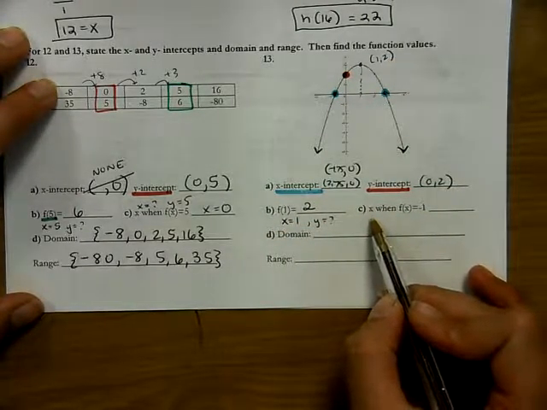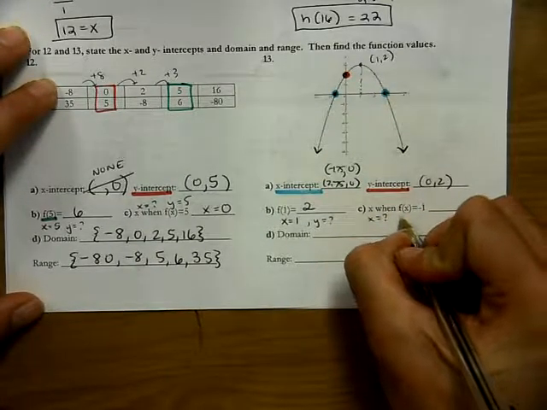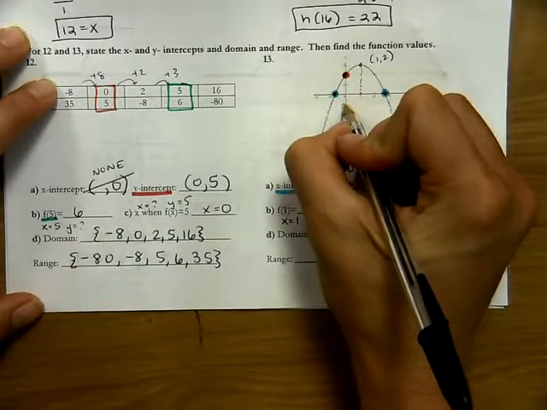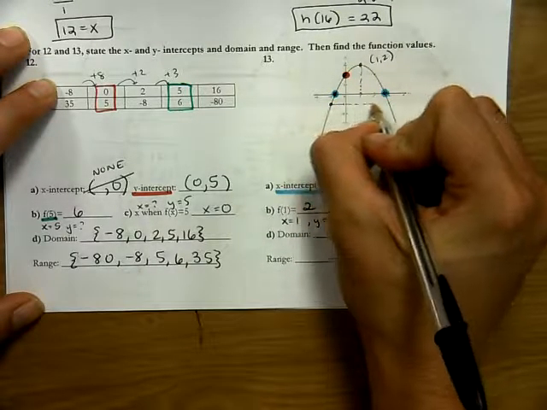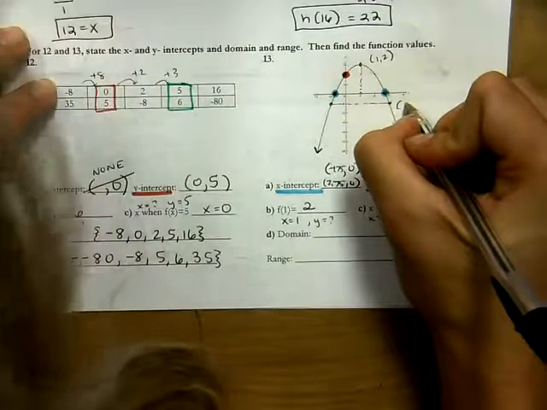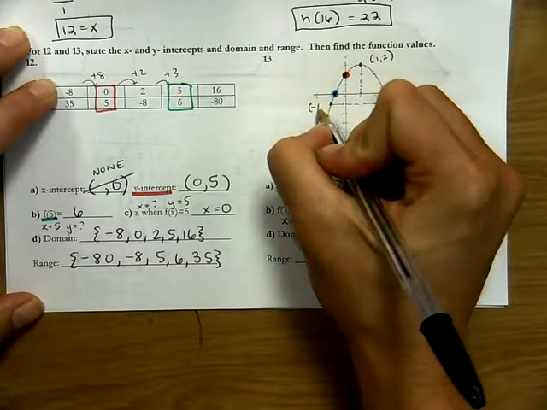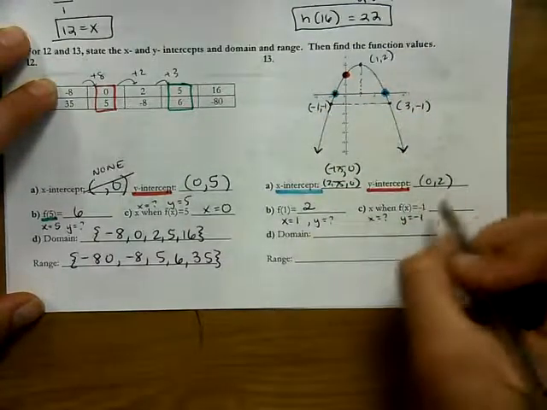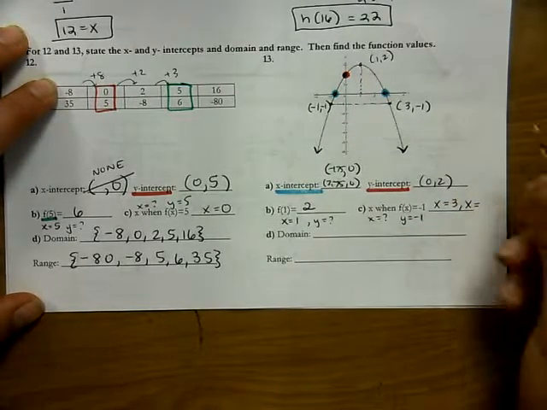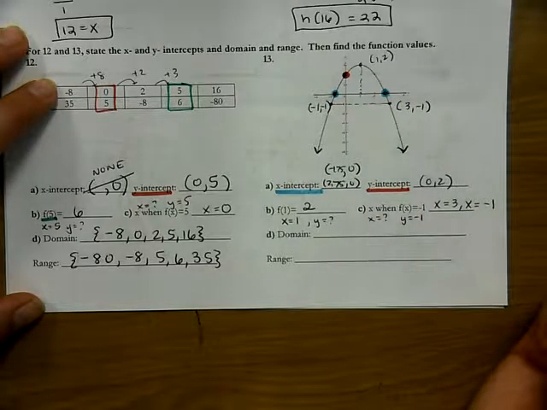Over here it says, find x when f of x is -1, or what is x when y is -1. So now I go to where the y is -1. I go over to my graph. I have this point and this point. This is the point 3, -1, and this is the point -1, -1. So x could be equal to 3 or x equals -1 in this case, here and here.